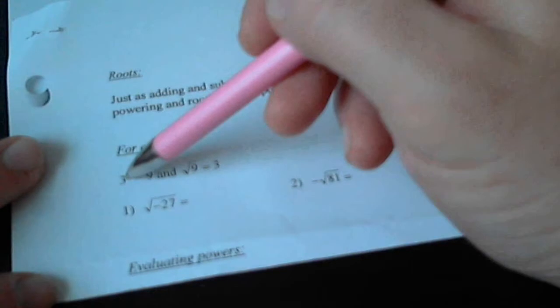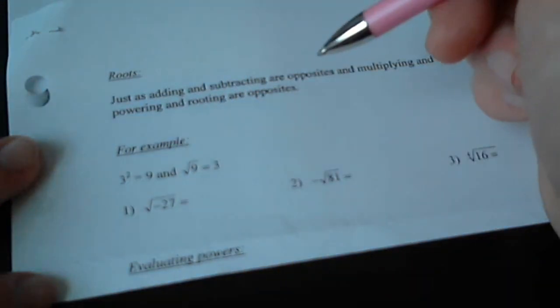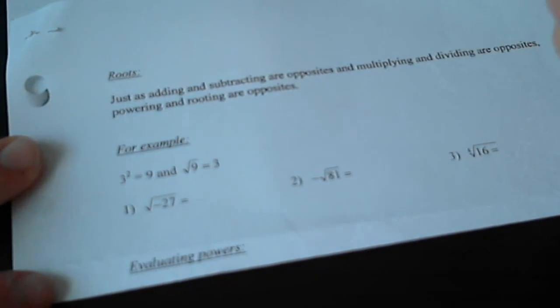Okay, let's jump right in with the back page of lesson 18 and 19. We're going to start with some rooting, first of all. Just like adding and subtracting are opposites and multiplying and dividing are opposites, powering and rooting are opposites. So what we can say is 3 squared is 9, but the square root of 9 is 3. They take each other apart, or they undo each other.